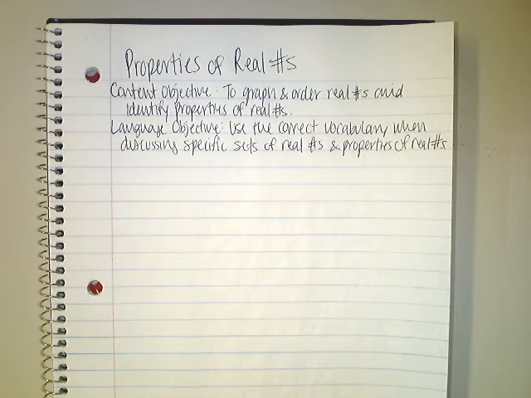Okay, so today's notes are going to be on properties of real numbers, and our content objective is going to be to graph and order real numbers and identify properties of real numbers. It's going to be great stuff. So our language objective is going to be to use the correct vocabulary when discussing specific sets of real numbers and the properties of real numbers.